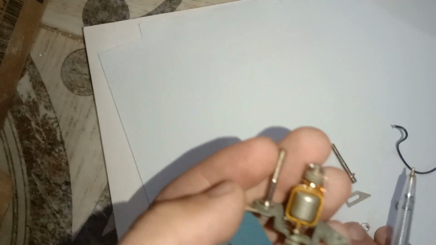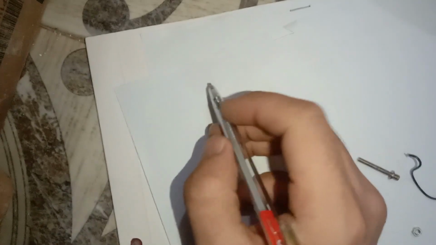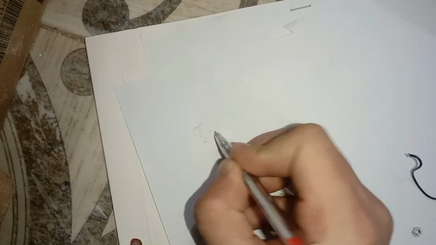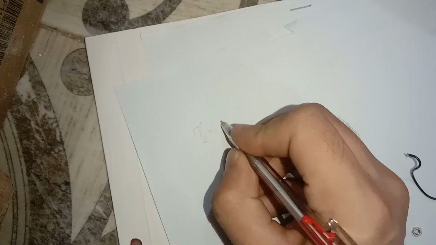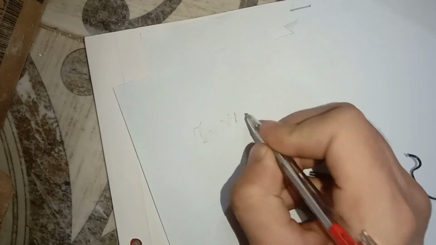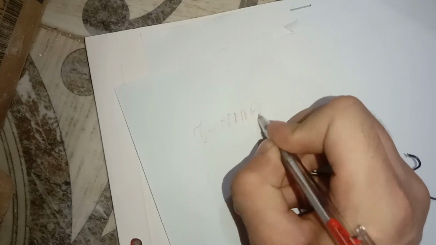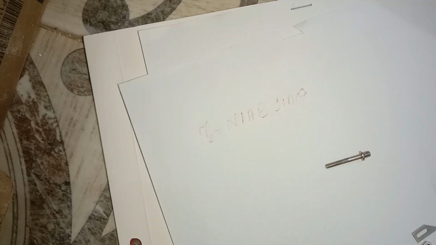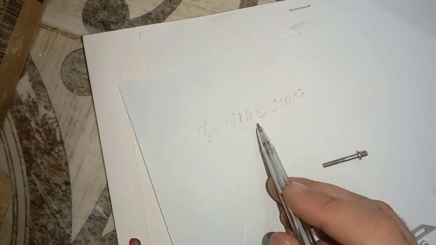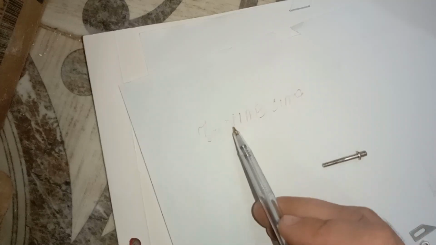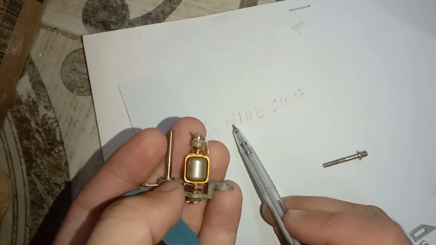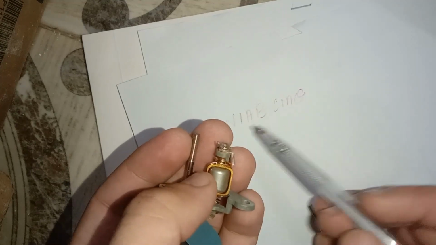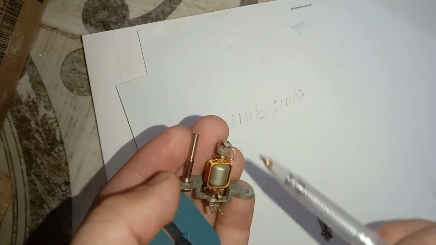The first torque, due to the current, is given by torque equal to N I A B sin theta. Here, this torque is the torque on the coil, and N is the number of turns in this coil.